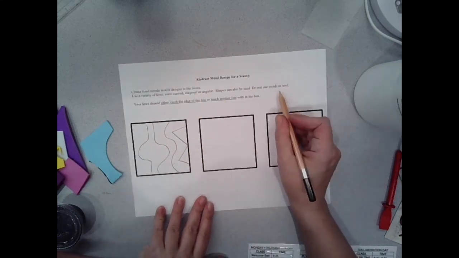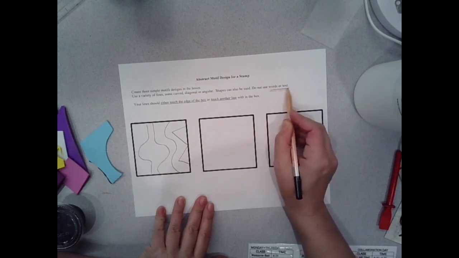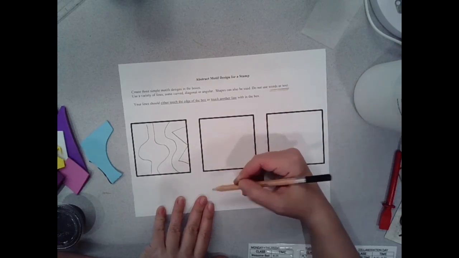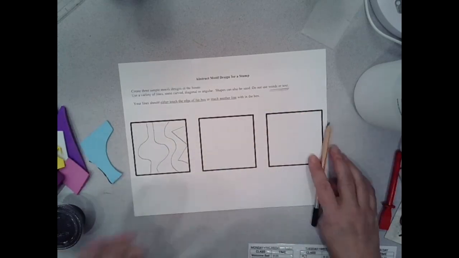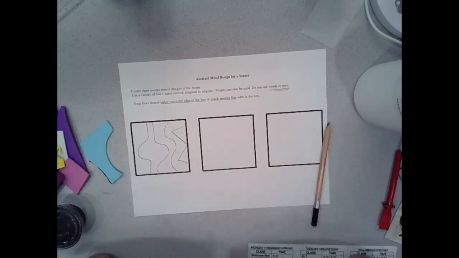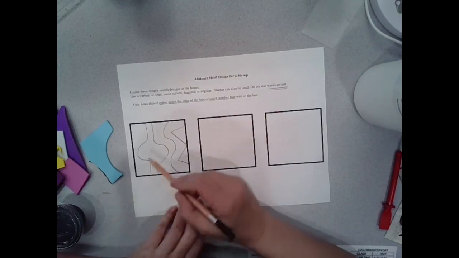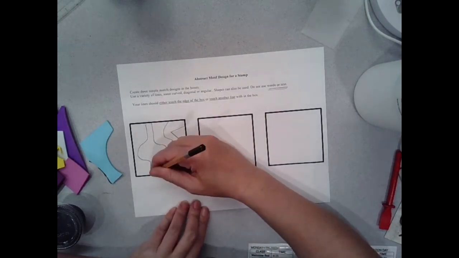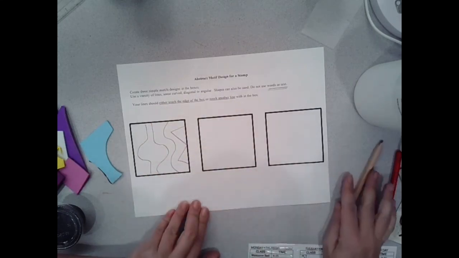Do not use any words or text. The reason why is when you print, it will print backwards unless you've worked through it to create the stamp backwards. But overall for this project and the artist we're studying, which is Kehinde Wiley, he doesn't use text repeated, so I think it's best to use line or shape. And of course shapes can also be referred to as space, so you can think about this being positive space if I were to fill this shape in, and the space around it would be negative.